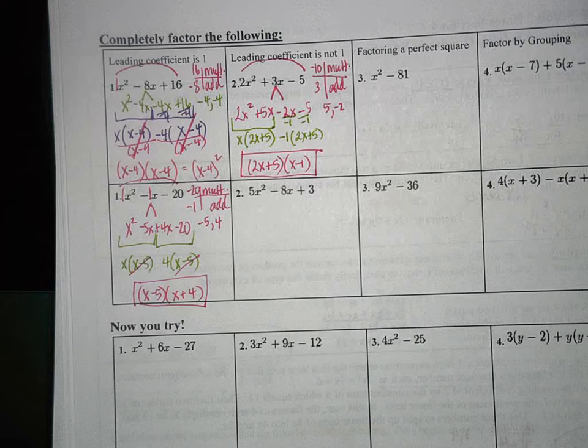You add to it and then make a positive, because 5 minus 2 is positive 3, and 5 times negative 2 is negative 10.